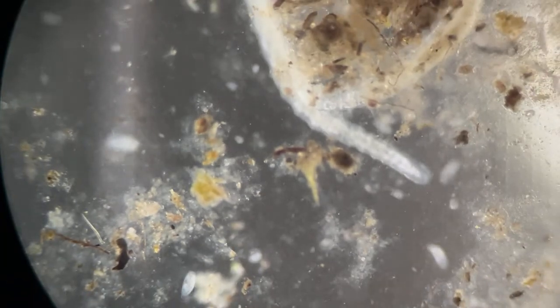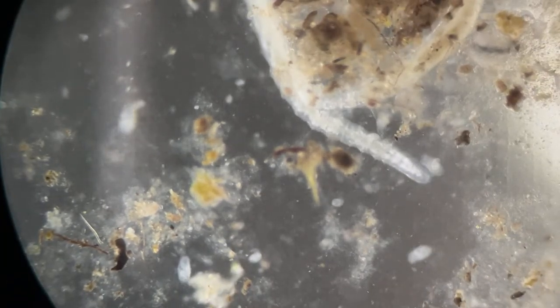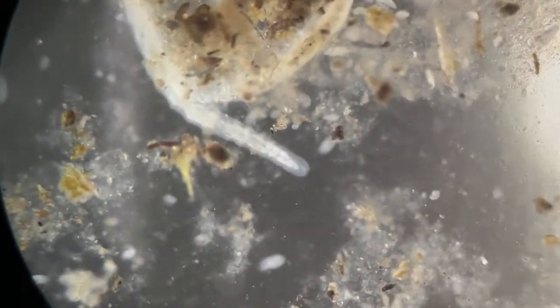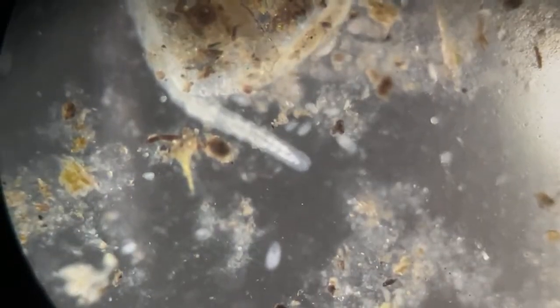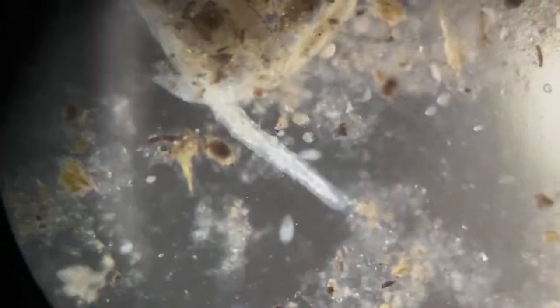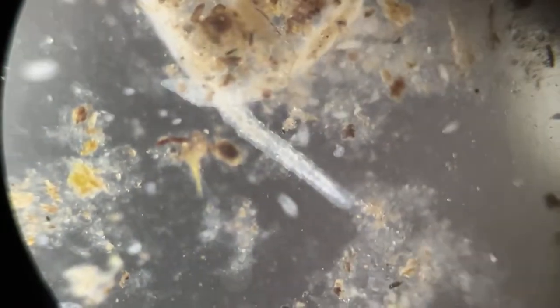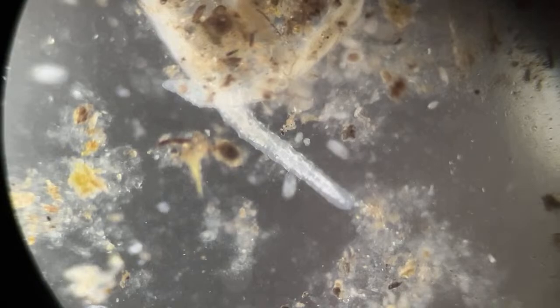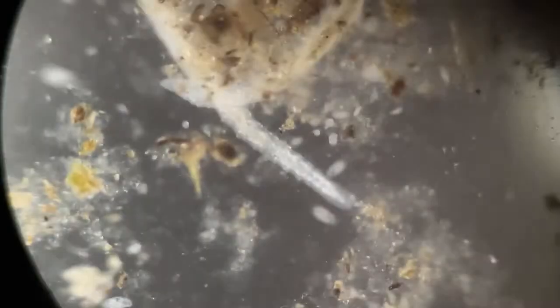So what we see here, another worm. Let's focus. Okay, we'll increase the magnification to 10x objective.